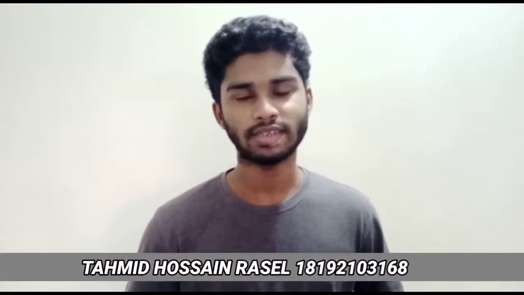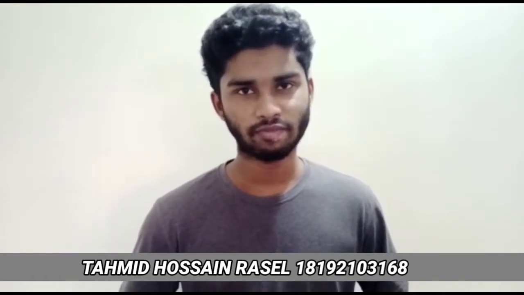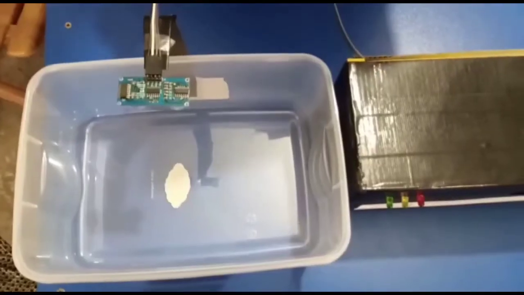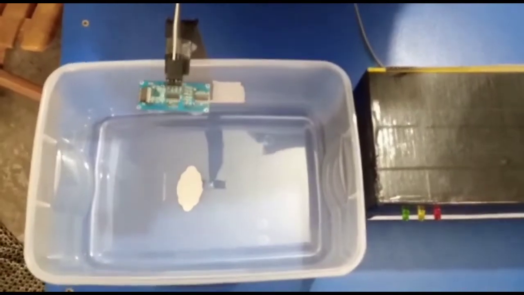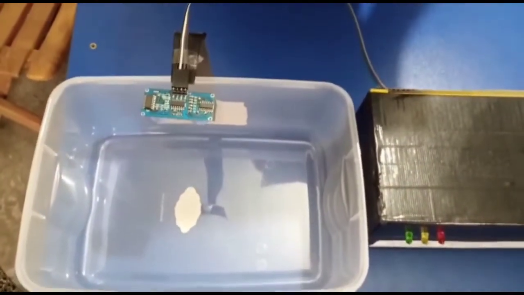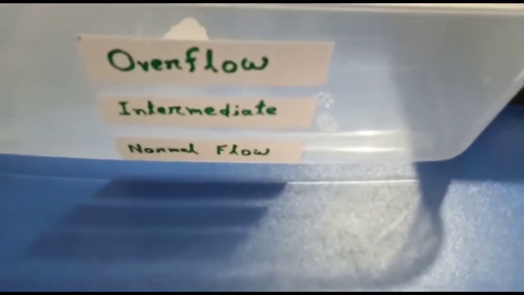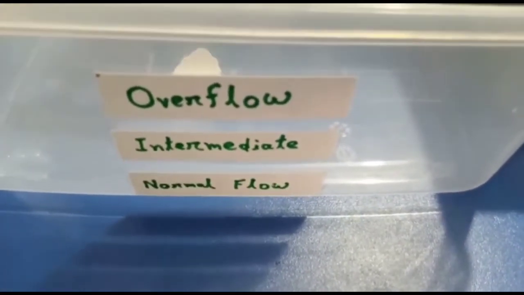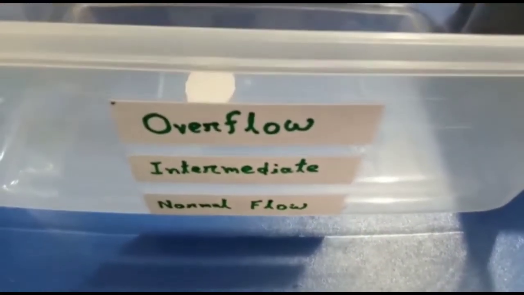I will explain how the smart flood detection system works. Here we use an ultrasonic sonar sensor to detect the water level. There are 3 indicators to identify the water level: normal flow, intermediate, and overflow.